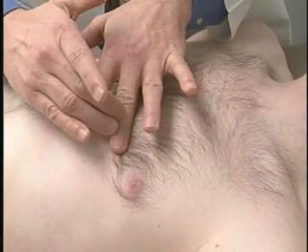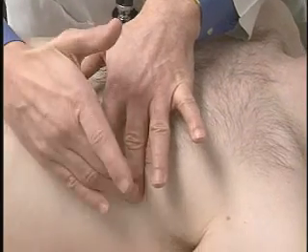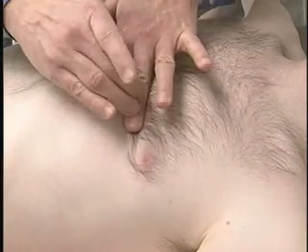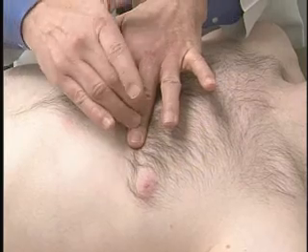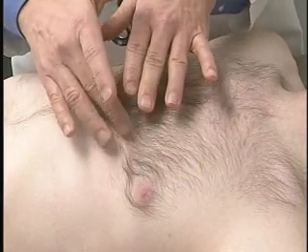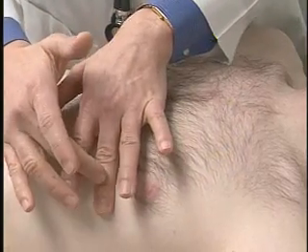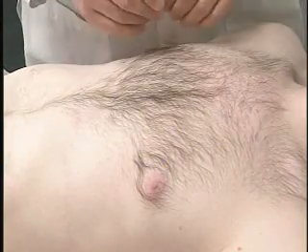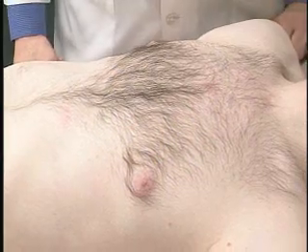Do you notice the change at that point? Let me do that again. That dullness would be where the left heart border is. And again, if you don't hear that in the fourth intercostal space, you can go down to the fifth or above in the third intercostal space to percuss for the left heart border.